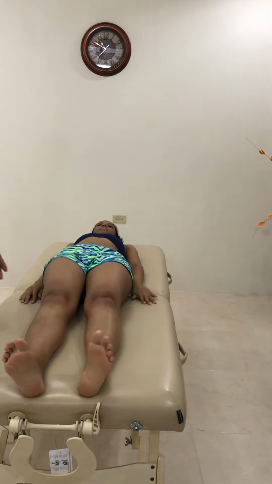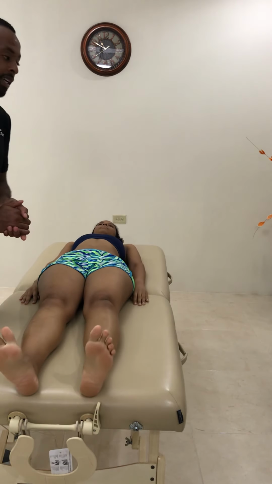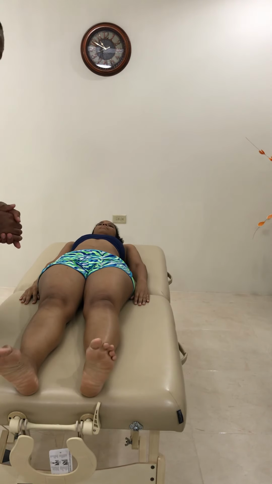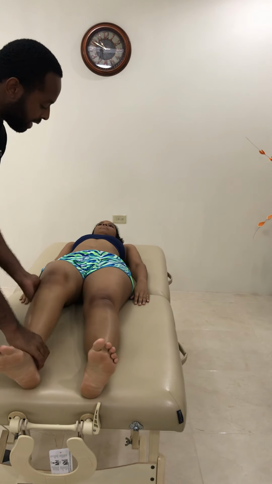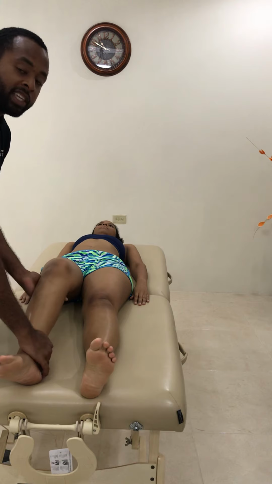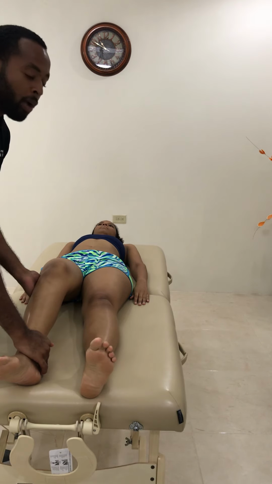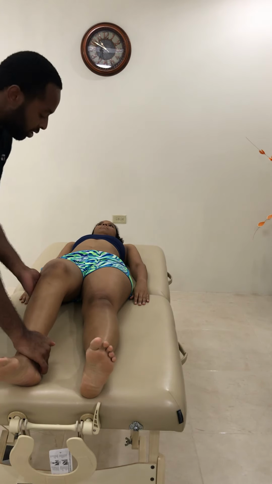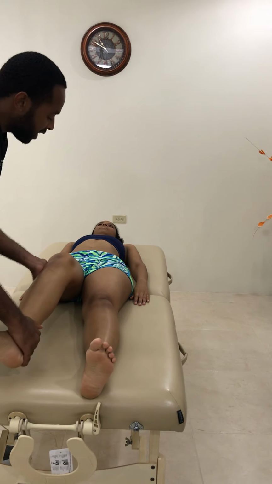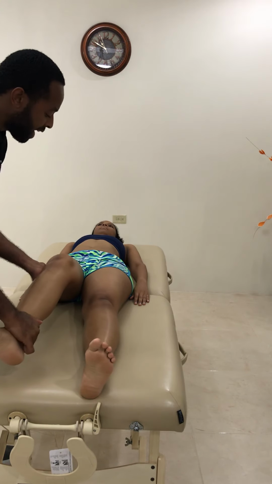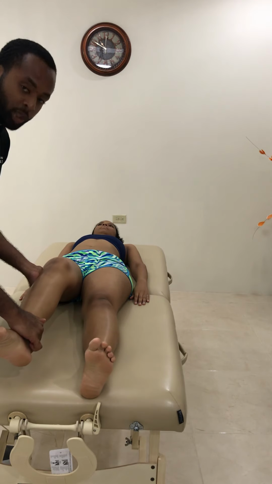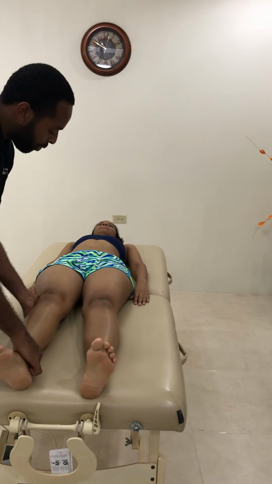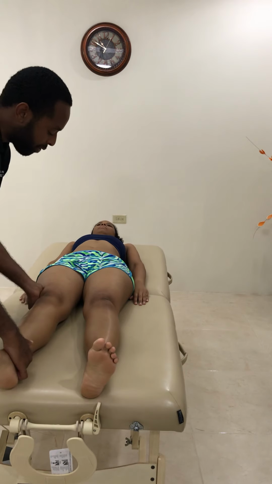We could move now to check for the LCL and the MCL ligaments. So in checking for the MCL ligament, the medial collateral ligament, we want to put the knee in 30 degrees of flexion where it is the primary restraint to valgus forces. And then you're checking to see if the patient would complain of any pain or if you're seeing gapping in the medial joint line. Then we could put the knee as well in full extension and repeat.